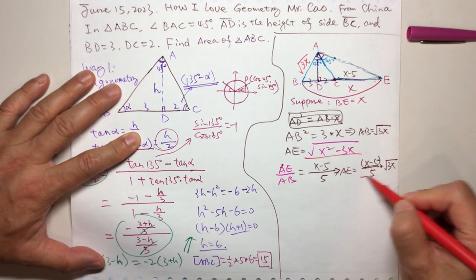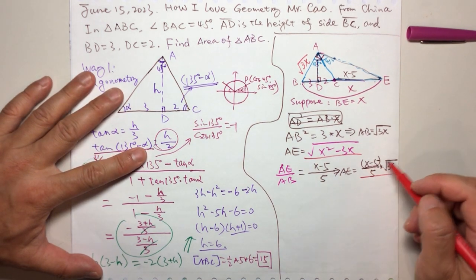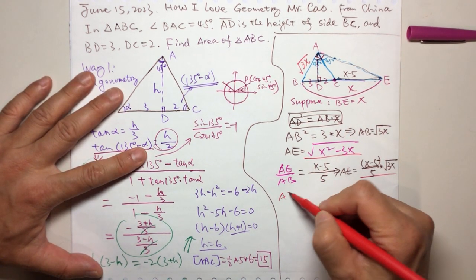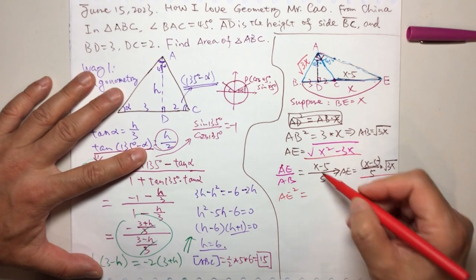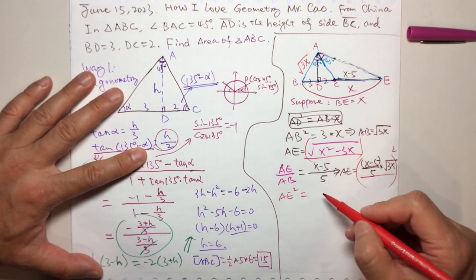Now, that's AE. This AE must equal to this. Now we build the equation. So AE squared equals this AE squared.